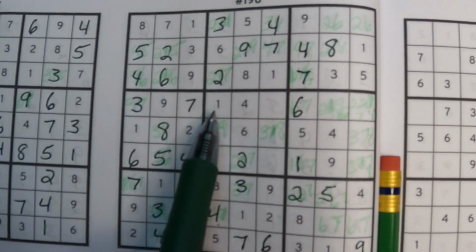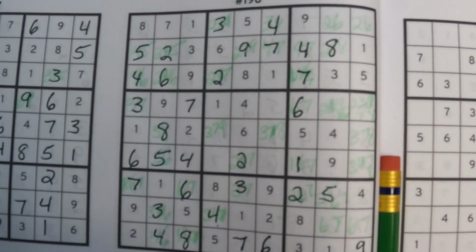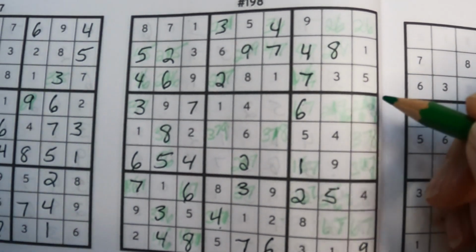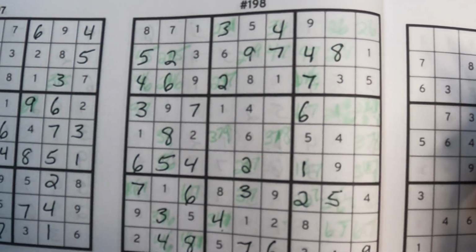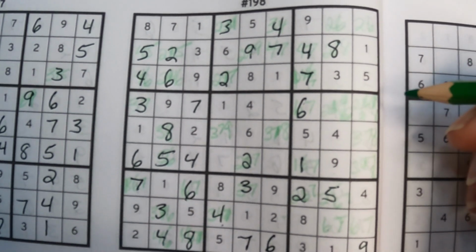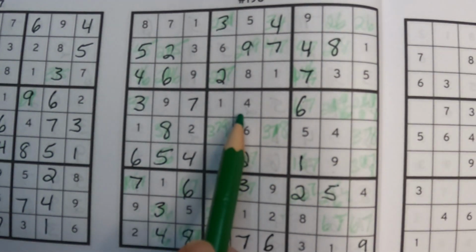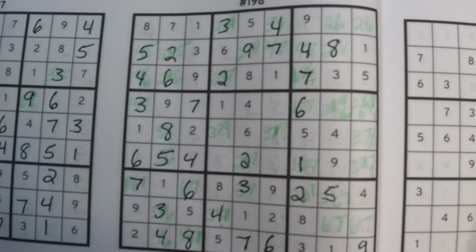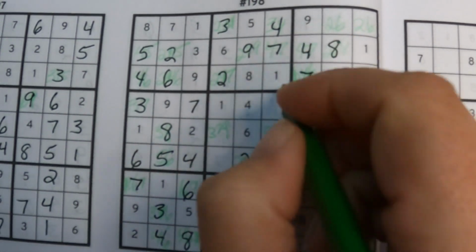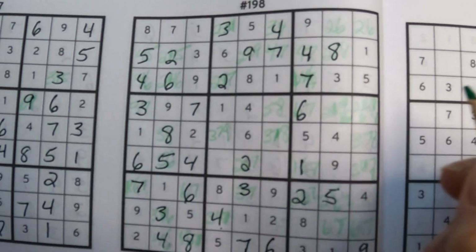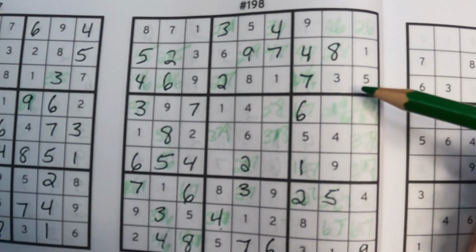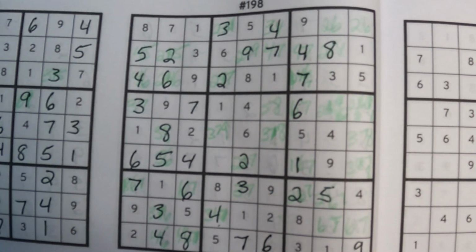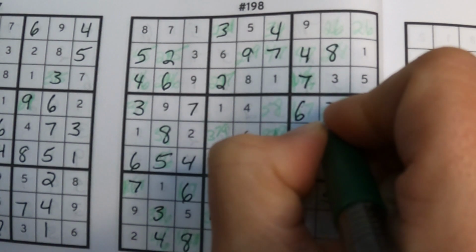If we look at this row, well, first of all, we can get rid of this 3 and the 7 and the 7. So we're missing 2, 5, and 8. We've got 2's covering here, so this would be 5, 8. But all that we have left for this square to be is a 2.